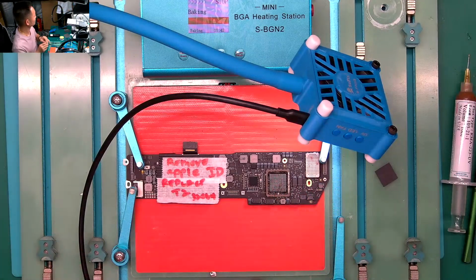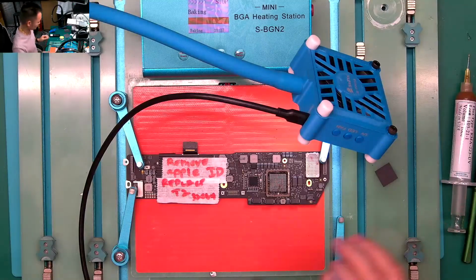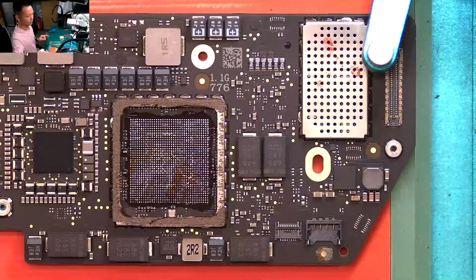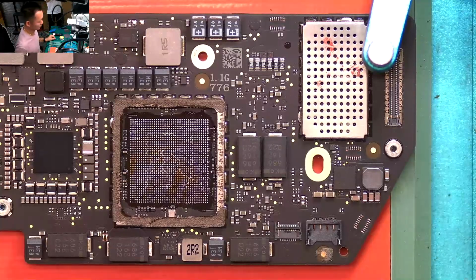Okay, so now clean this paste. Okay, clean the paste.